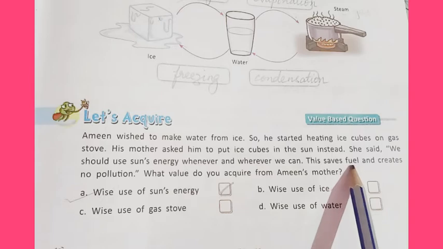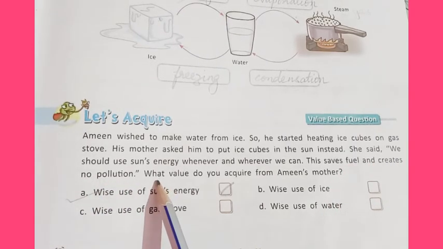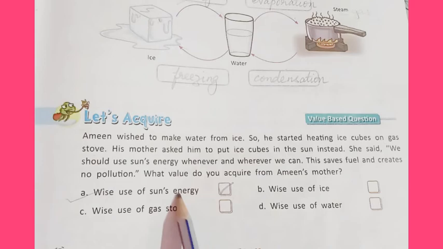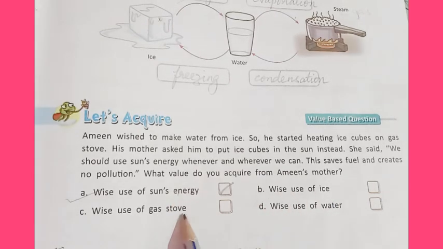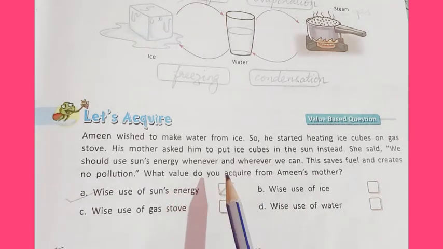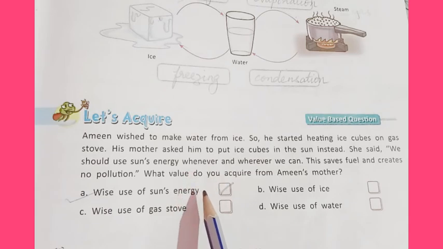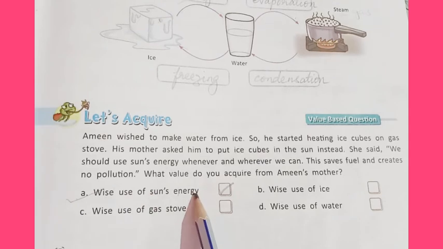This saves fuel and creates no pollution. So, what value do you acquire from Amin's mother? Now let's look at the 4 options. A is wise use of sun's energy, B is wise use of ice, C is wise use of gas stove, and D wise use of water. So here we can see that in the paragraph, mother is instructing to use sun's energy to melt ice. So answer will be wise use of sun's energy.